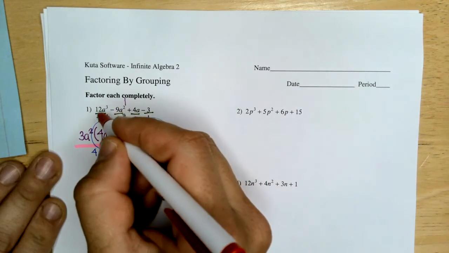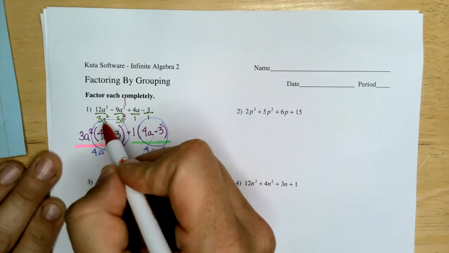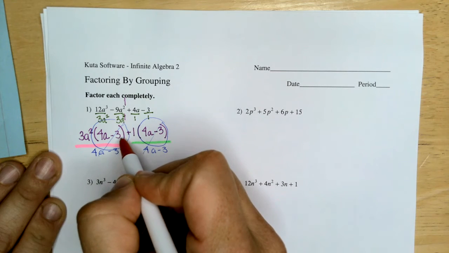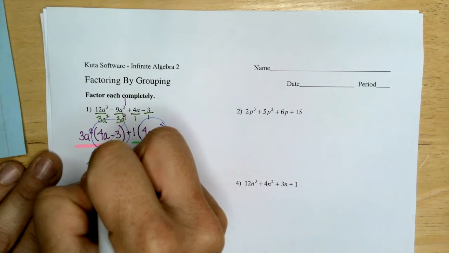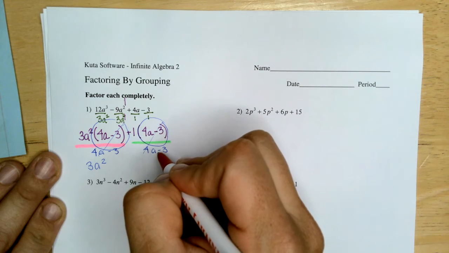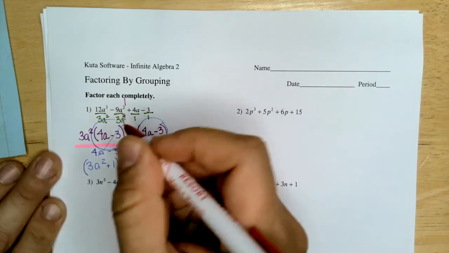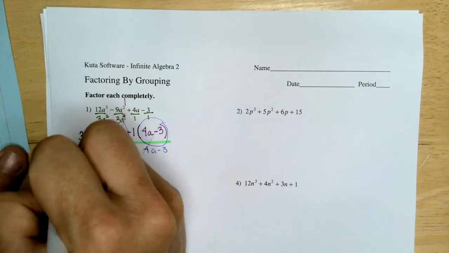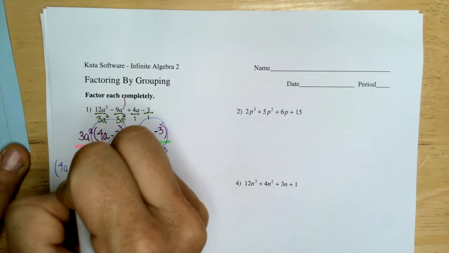Just like here, I divided by 3a squared and pulled that out in front and was left with 4a. Now I'm going to take 3a squared times 4a minus 3, divided by 4a minus 3, and I'm just left with 3a squared. Here, 1 times 4a minus 3 divided by 4a minus 3 just leaves me with 1. And then just like we took that 3a squared and put it out in front, now we put what we factored out, what we divided, in front. It doesn't matter if it's in front or behind.